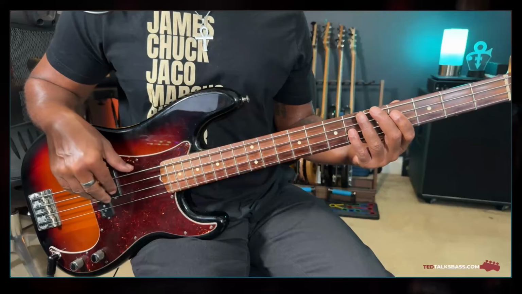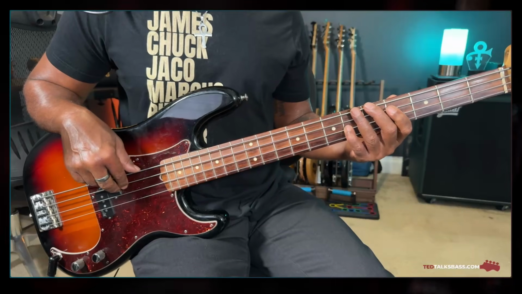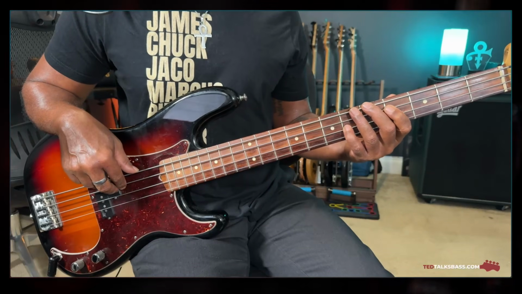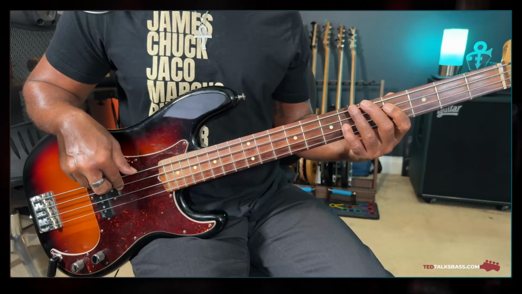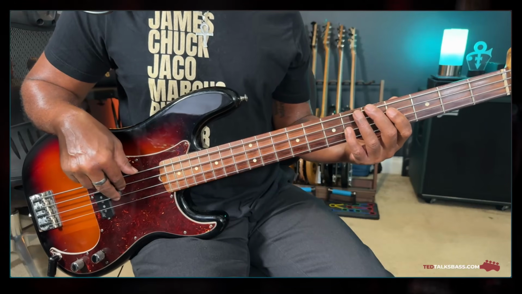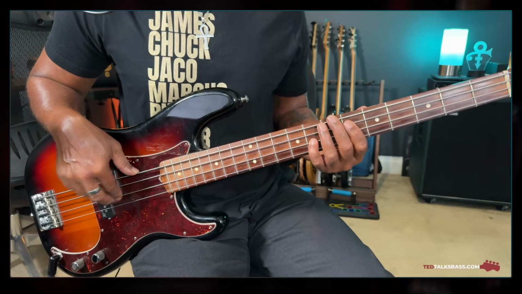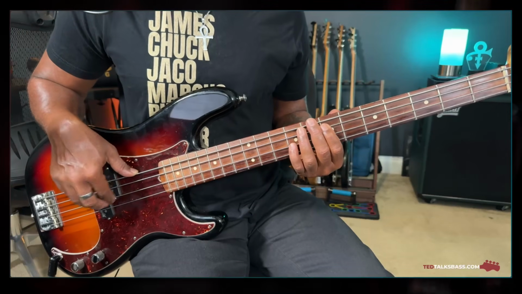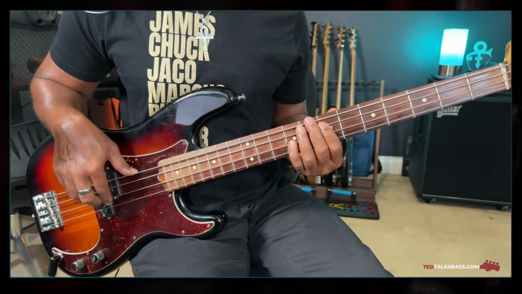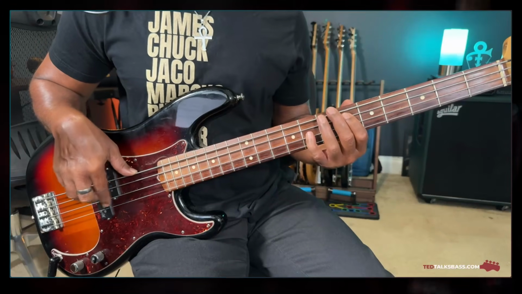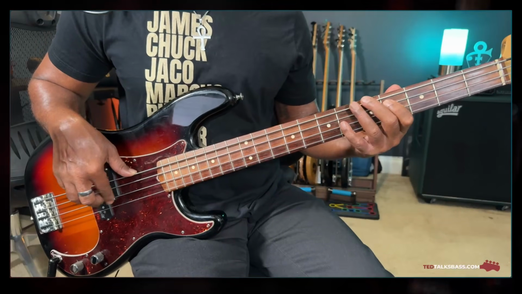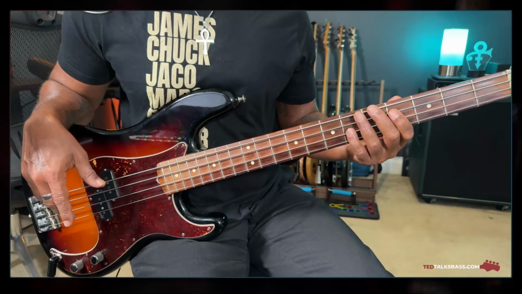Focus on the shape, okay? If we move that anywhere, that's the shape of a fifth, okay?